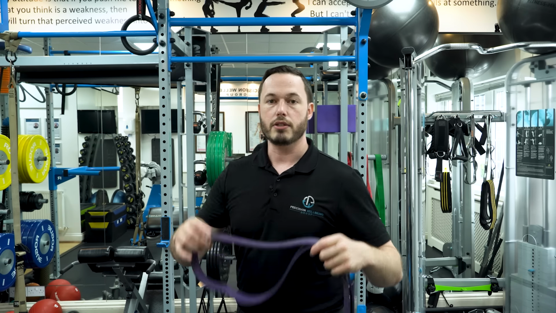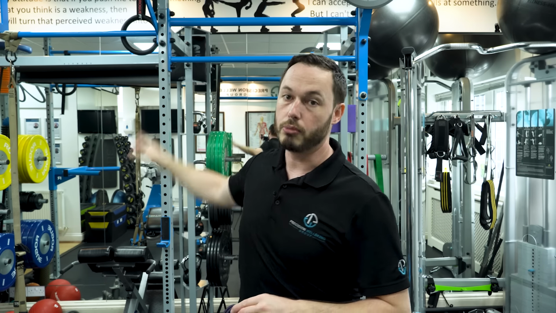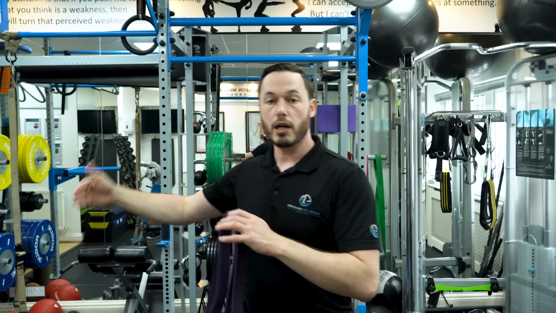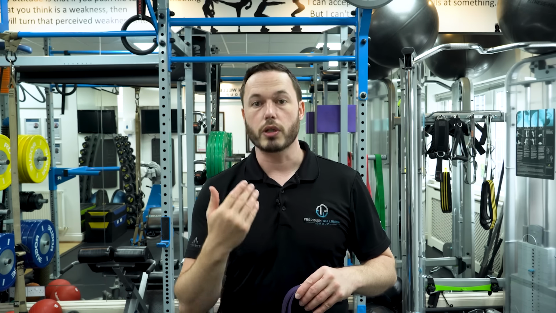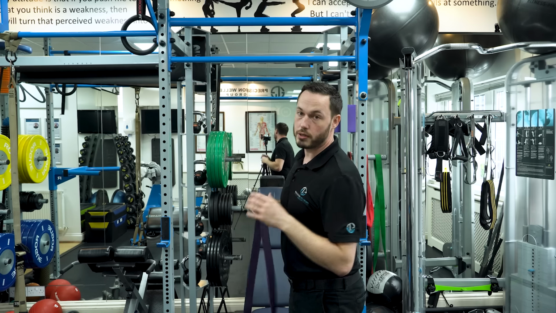You're going to get one of these and ideally you need somewhere to hook it up. If you don't have access to anywhere that you can hook it up, don't worry, because I'm going to show you two other variations that you can do. One you could do on a shelf or a countertop at home, and the other one you can do on a chair as well. So there'll be something for you if you can't use a resistance band.